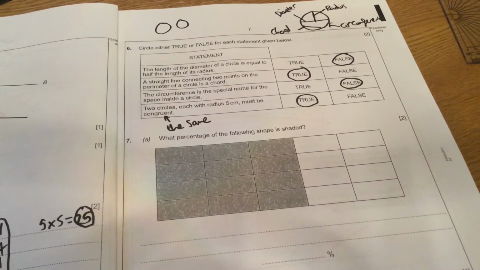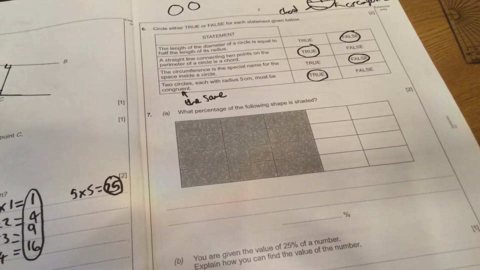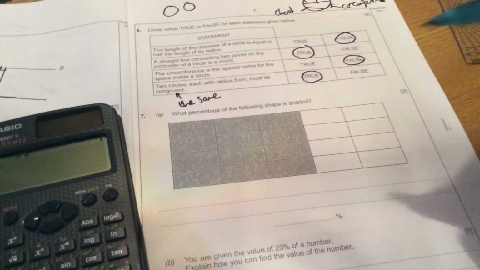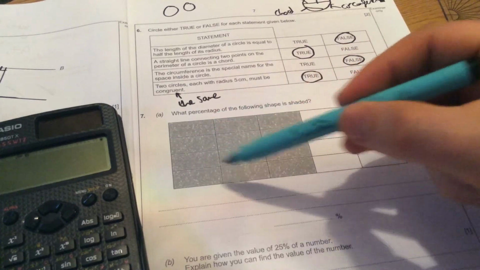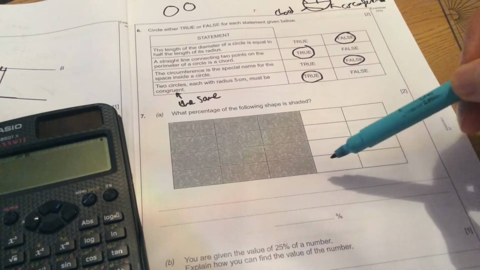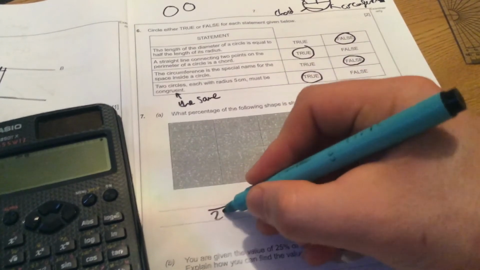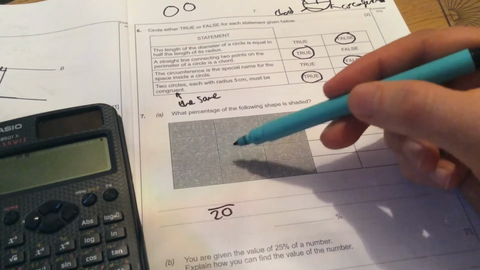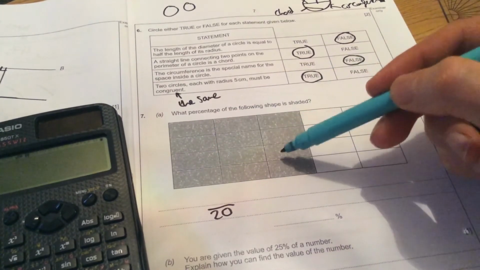What percentage of the following shape is shaded? Okay, so I need to get this as a fraction first. Now, altogether, I got 1, 2, 3, 4, 5, 6, 7, 8, 9, 10, 11, 12, 13, 14, 15, 16, 17, 18, 19, 20. So it's out of 20. Now, the bit shaded, I've got 1, 2, 3, 4, 5, 6, 7, 8, 9, 10, 11, 12.